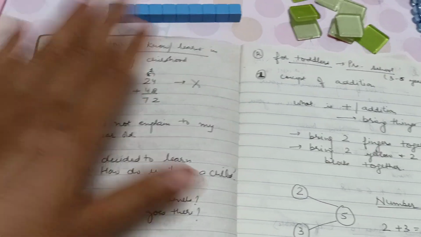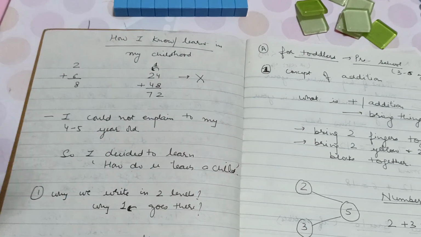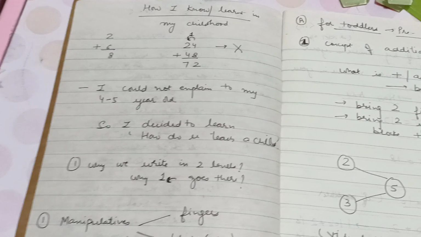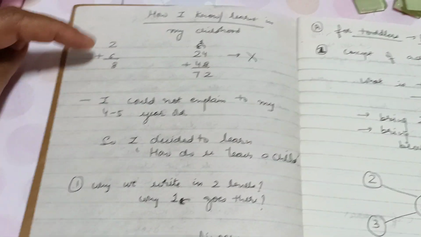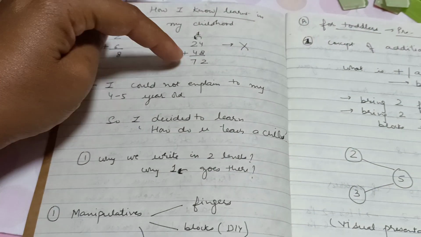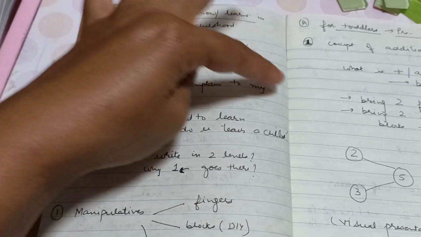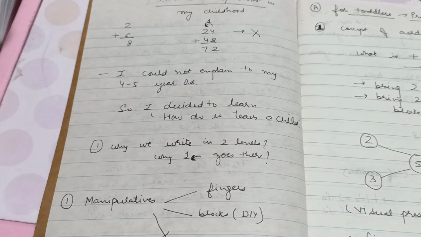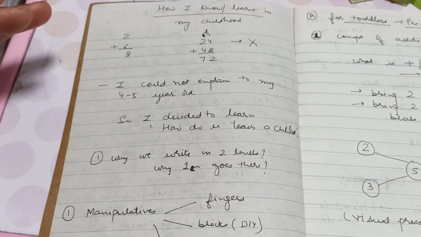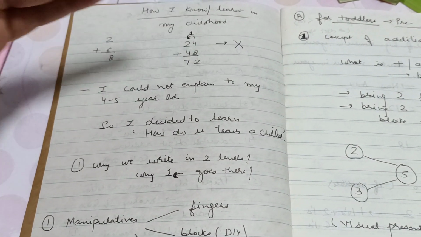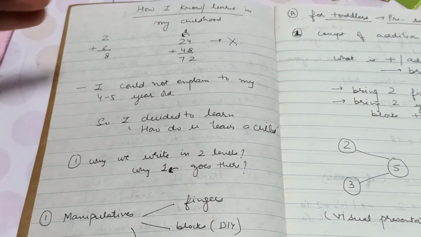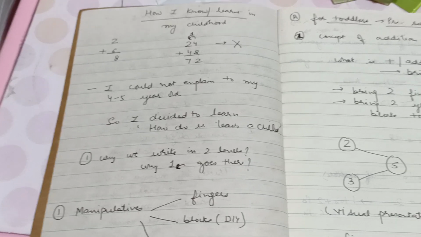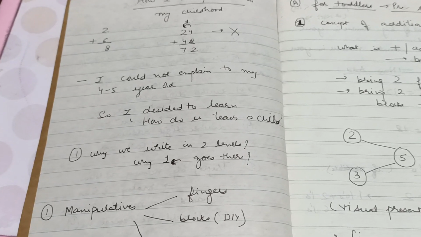First, what I knew about addition when I was a mother and wanted to teach my child. I always wrote like this: 2 below 6, 8, 24 plus 48, and I thought I could teach my child like this. But I could not explain this to my elder one at the age of 4 to 5, because she'd ask questions like, why 24? How do you write? Why do you carry over? Why are you writing on two levels? My elder one is really vocal, and if she doesn't get it, she doesn't get it.